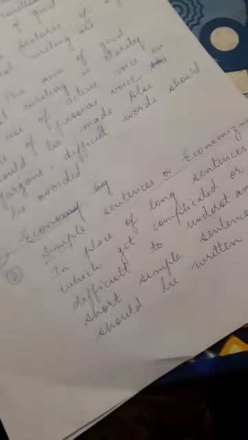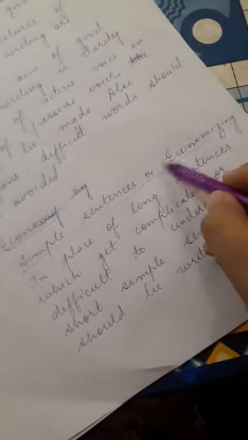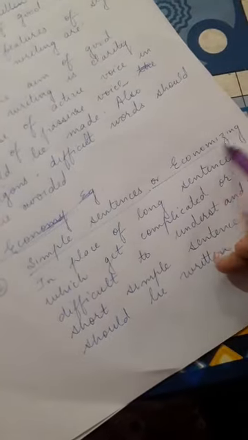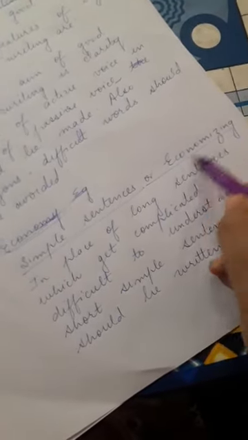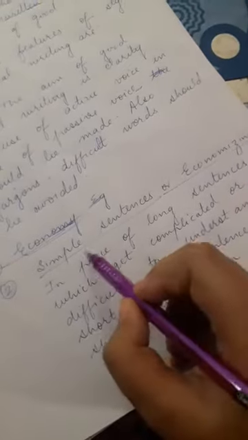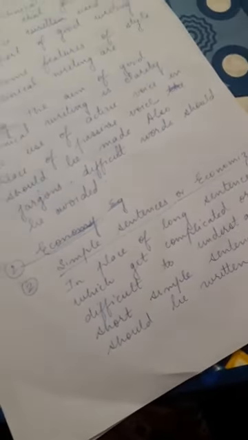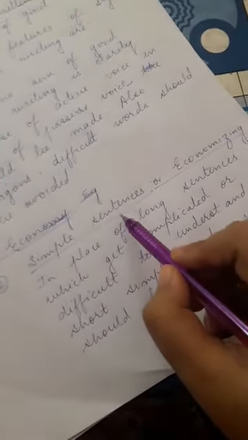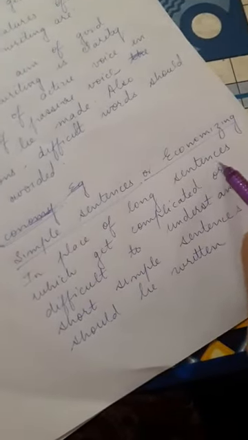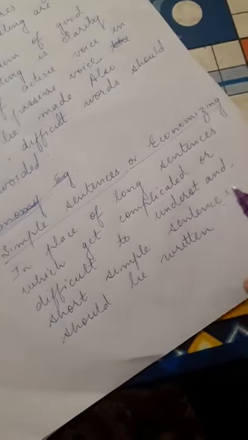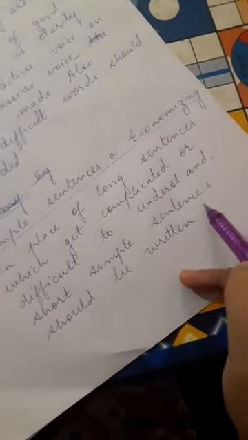Second, we have simple sentences or economizing. By economy, we mean using the minimum possible words. By simple sentences, we mean that your sentences should not be very long. In place of long sentences which get complicated or difficult to understand, one should use short and simple sentences.